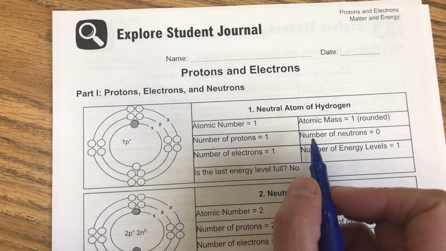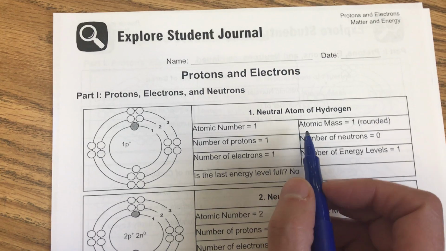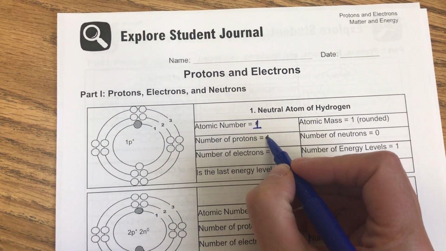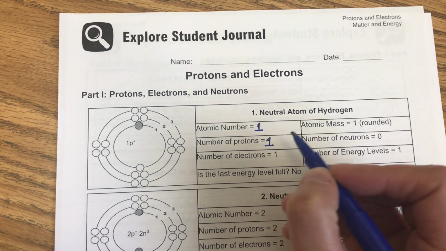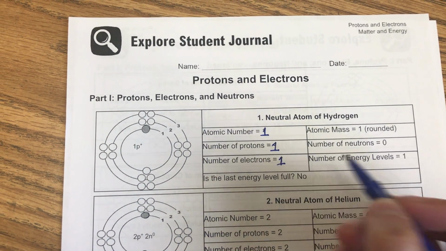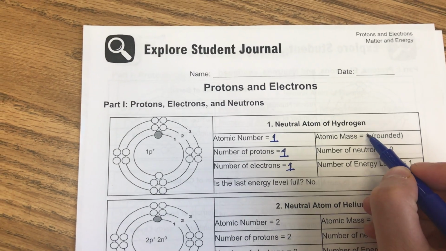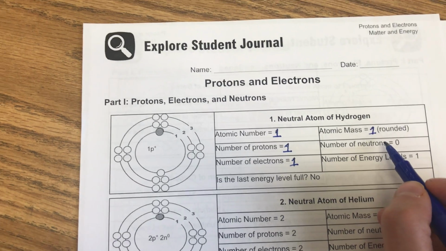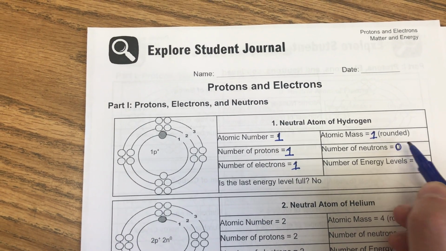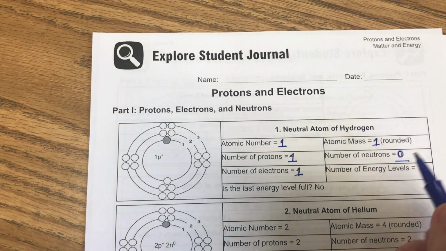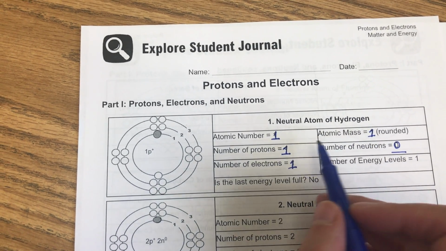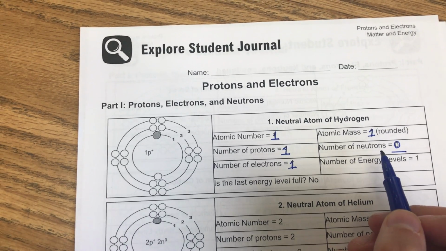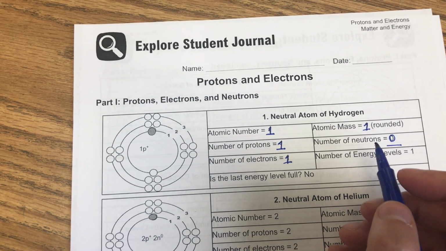We have the first atom on the periodic table, which is hydrogen. We know that hydrogen has the atomic number 1, so that means it has a proton number of 1, electron number of 1, a mass number of 1, and that is rounded. The number of neutrons is 0, because we take 1 minus 1, we subtract the mass minus the atomic number, and we're left with the number of neutrons. Now you're ready to build your atom.